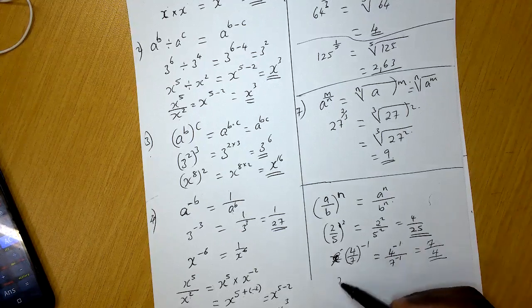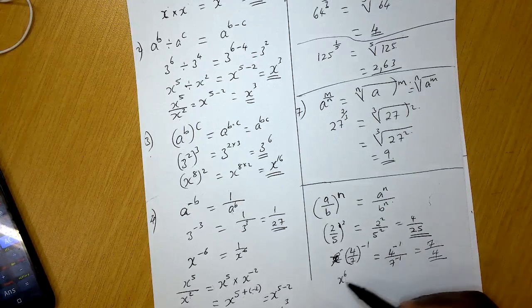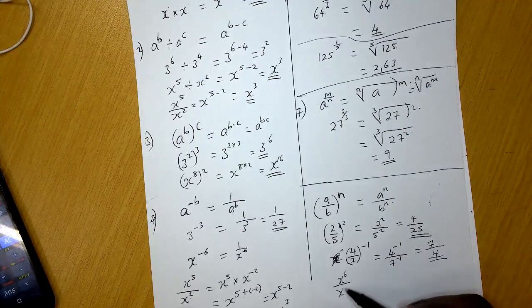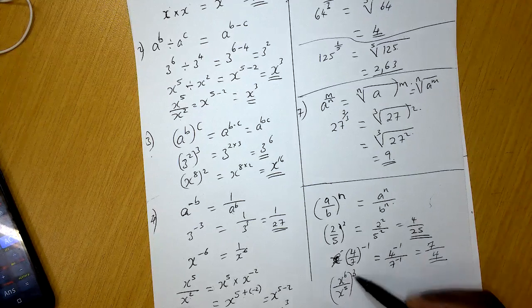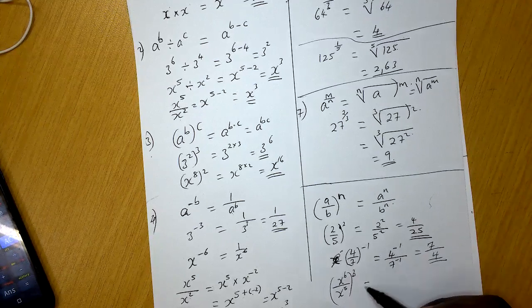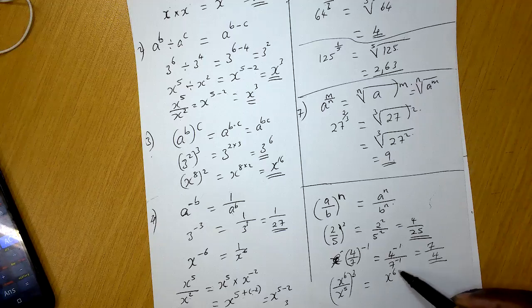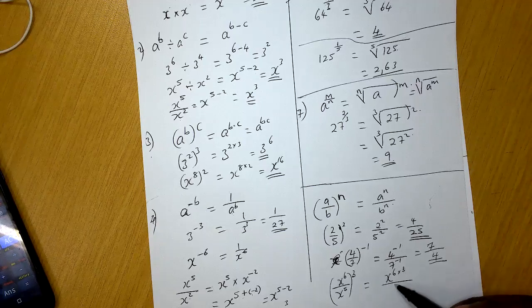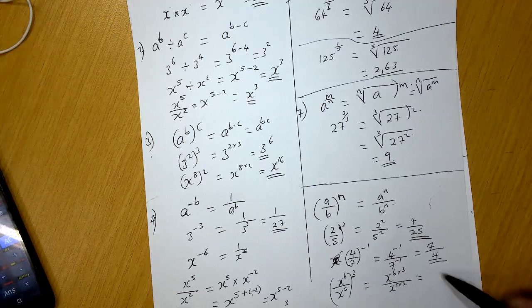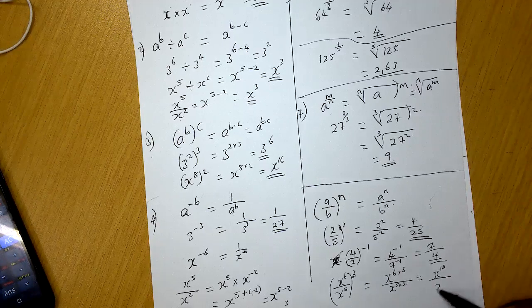Then if it is x to the power 6 over x to the power 5, and we are putting them in a bracket like that, to the power 3, it means that it's going to be x to the power 6 times 3 over x to the power 5 times 3, where we get x to the power of 18 over x to the power of 15.